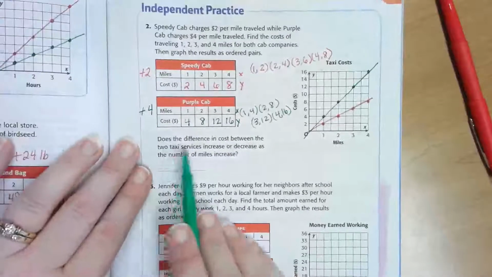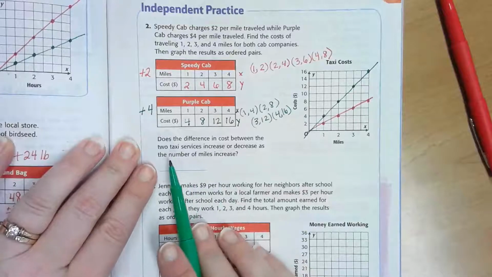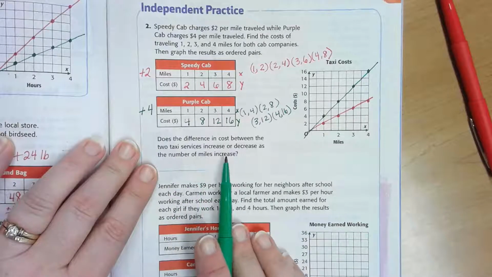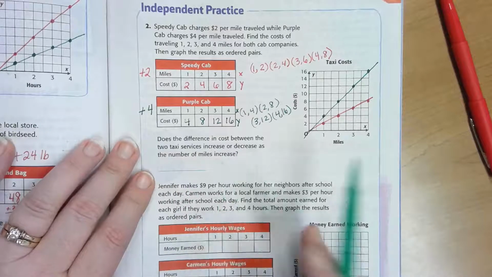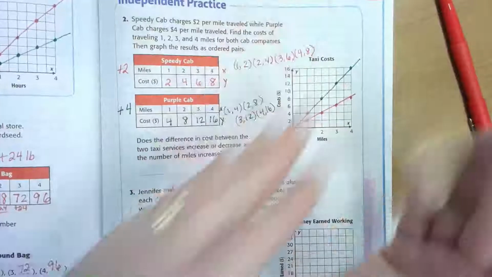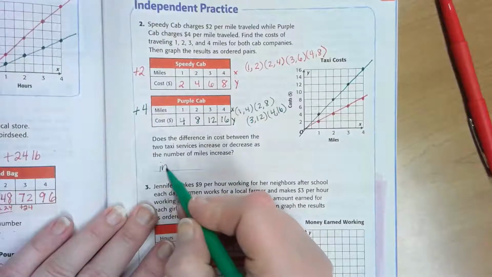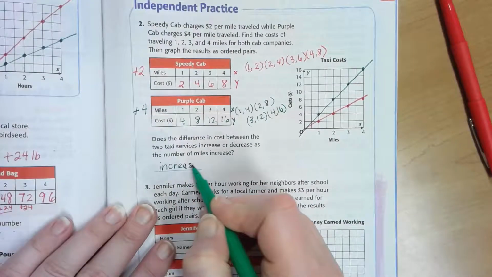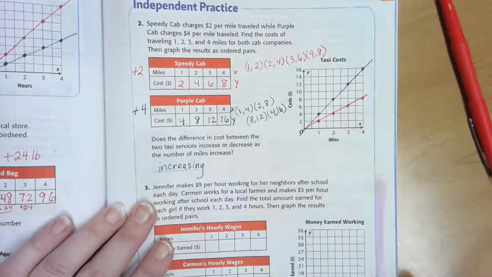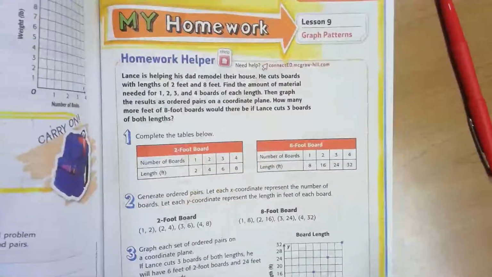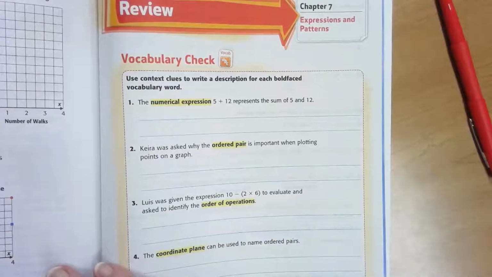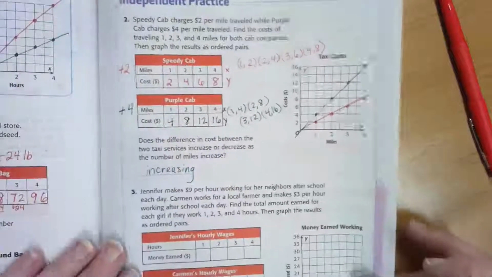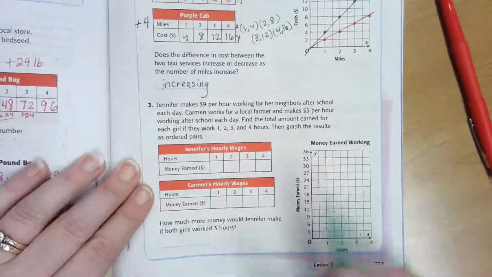Now it says, does the difference in cost between the two taxi services increase or decrease as the number of miles increase? Well, again, our gap is getting wider, so that is increasing. Okay, let's take a look at one more. Let's take a look at number 3.